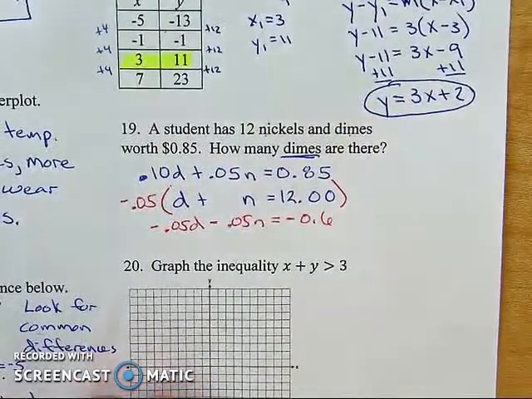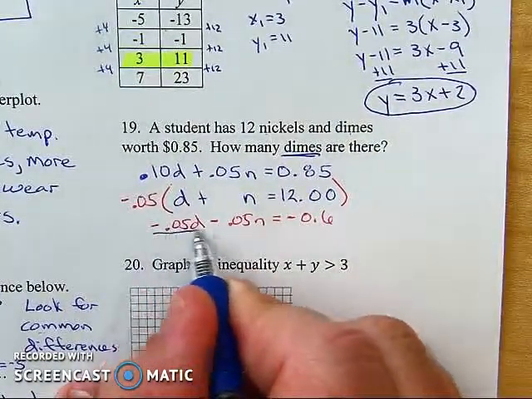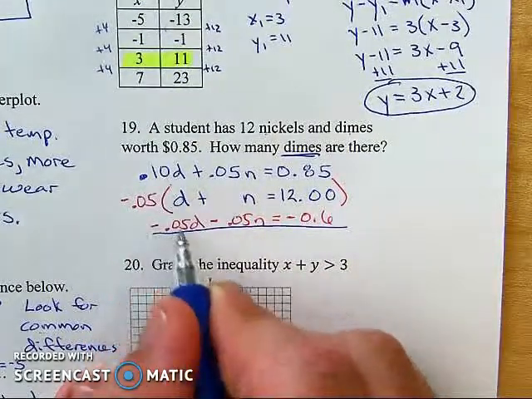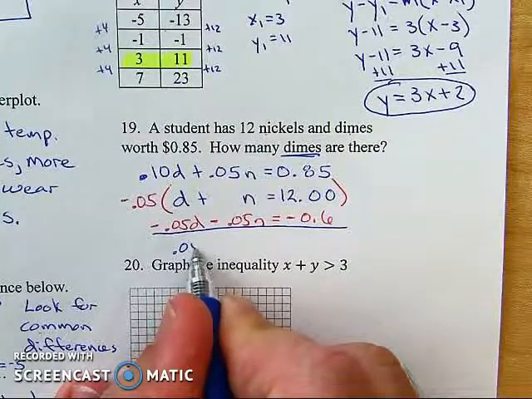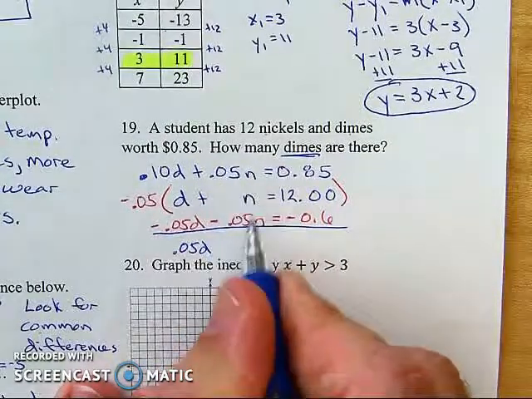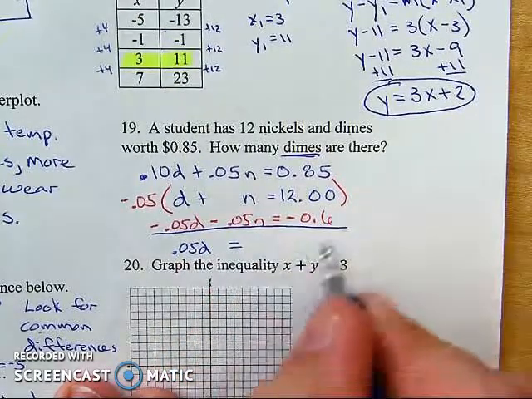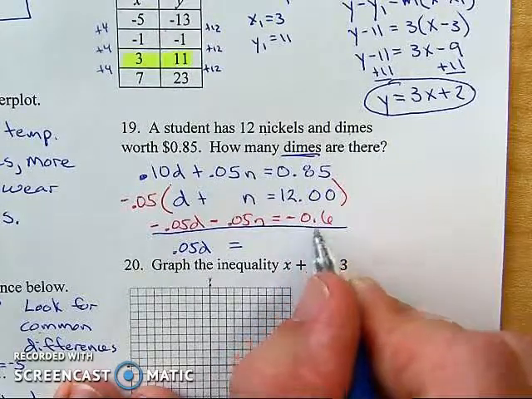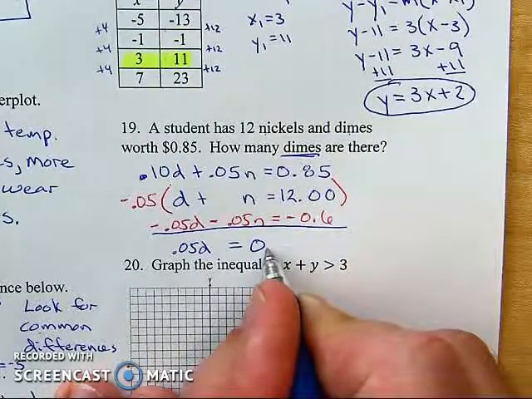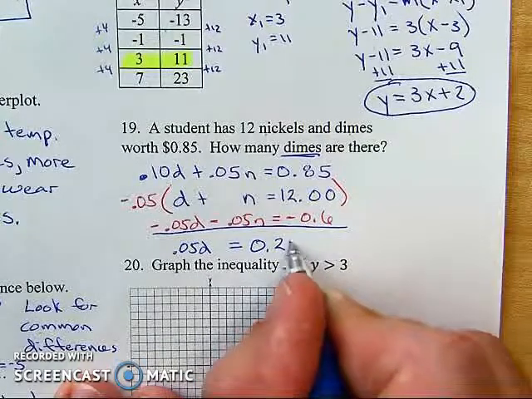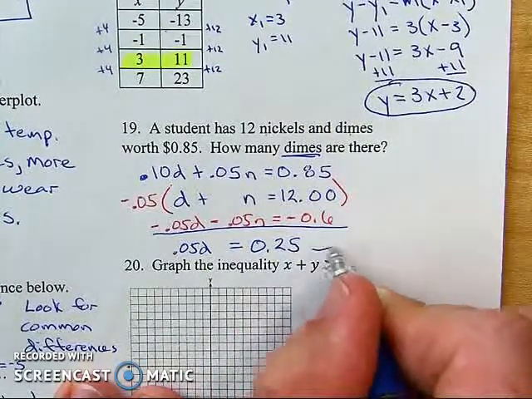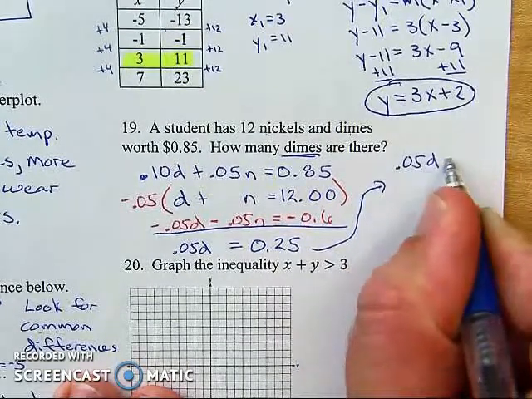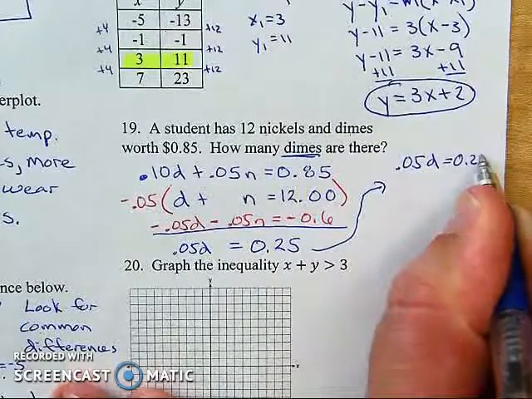All right, so let me get that pen out of the way, and I'm going to put a line across here, and so 0.10d minus 0.05, that means I'm going to have 0.05, and that's positive d. Nickels are opposite, so they cancel out, and then I have 0.85 and then negative 0.6. So that means I have 0.25. All right, so I'm going to go over here, and I'll write this again. I have 0.05d is equal to 0.25.